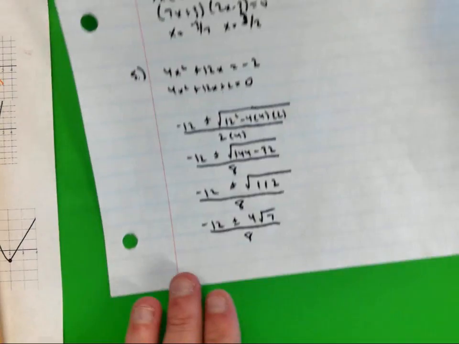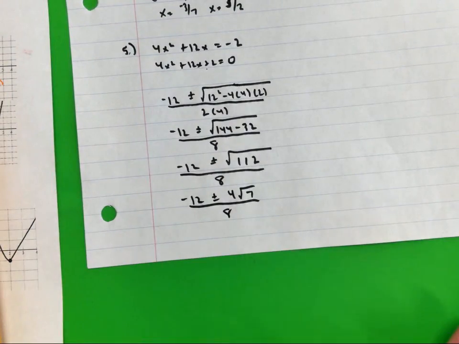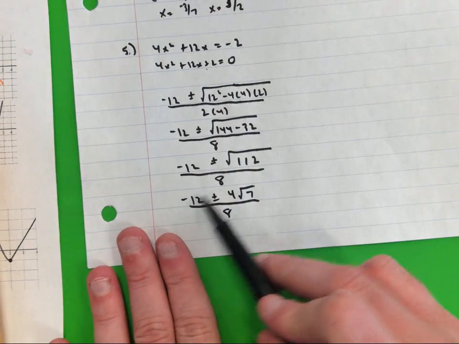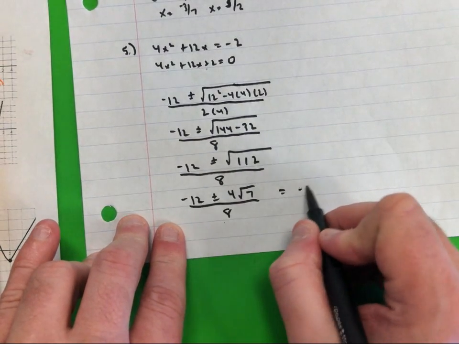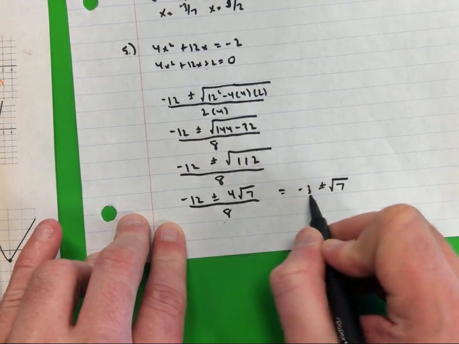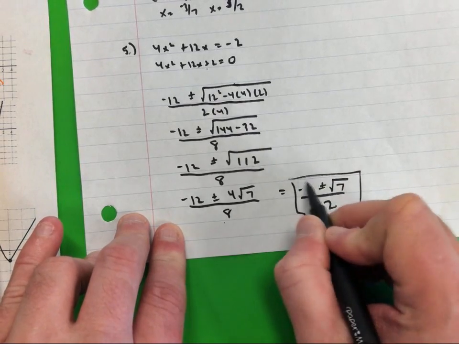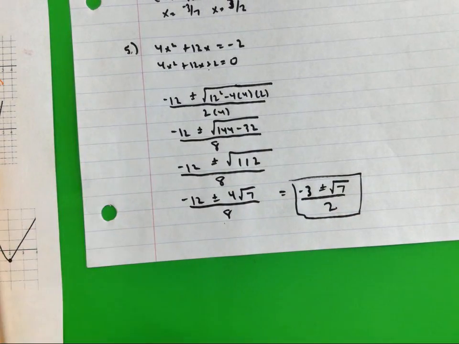When you break that radical down, you get 4 square root of 7. Can I take a number out of these three values here? What can I take out? Very good, 4. And you're left with negative 3 plus or minus square root of 7 over 2.